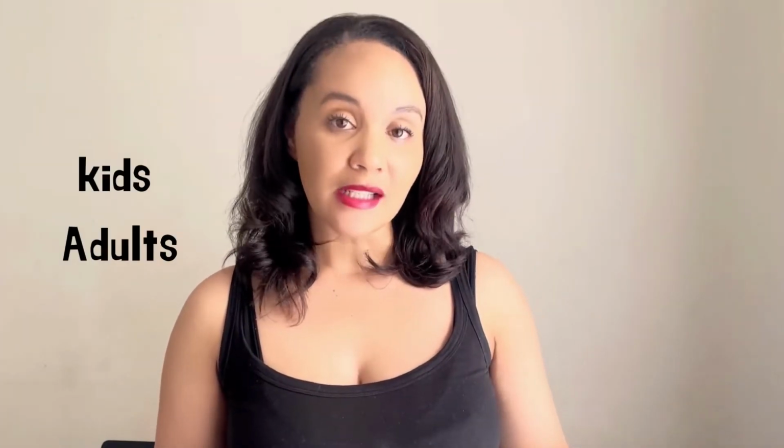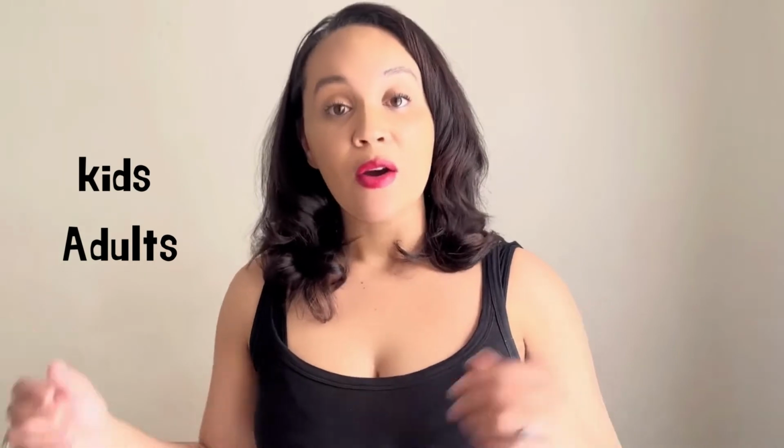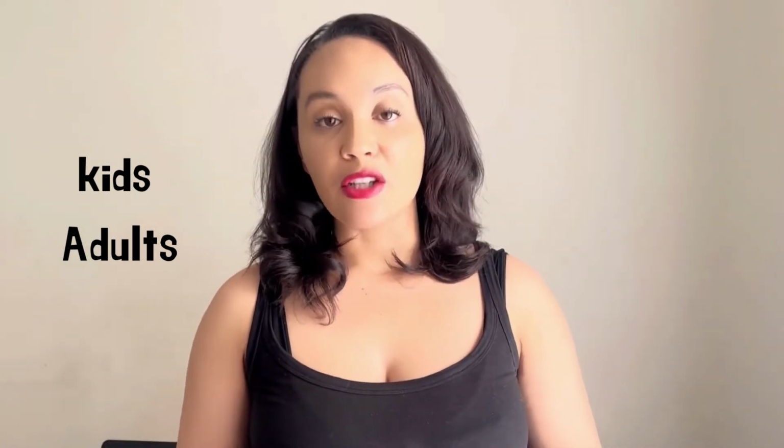Are you going to be teaching kids, or are you going to be teaching adults, or are you going to be teaching both? Now, with some companies, they really do have a set framework on how they want your layout to be or how your background should be. As you can see, my background is plain and simple, and I'll tell you why in a sec.